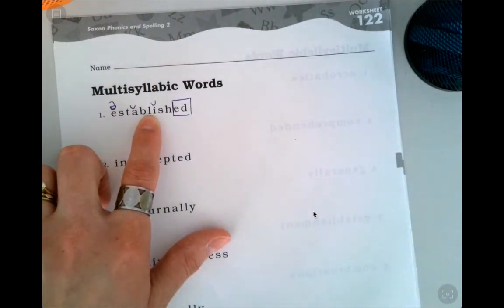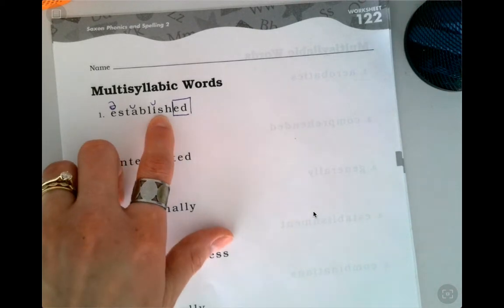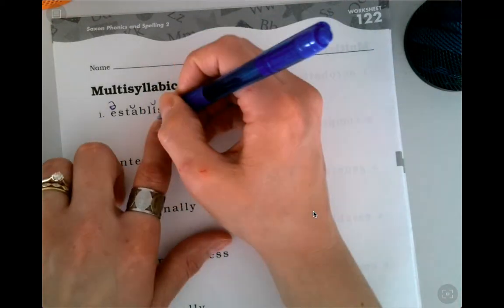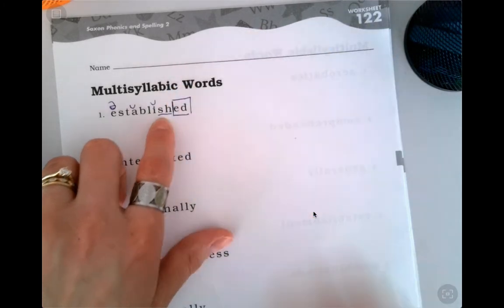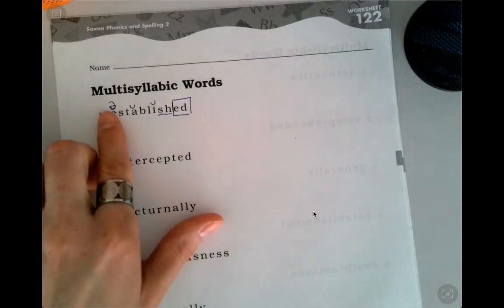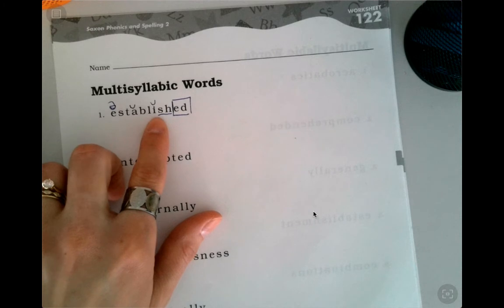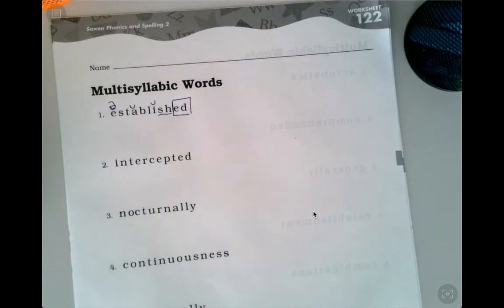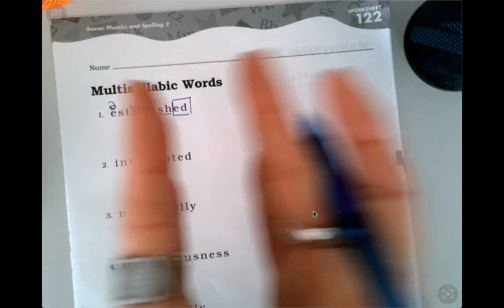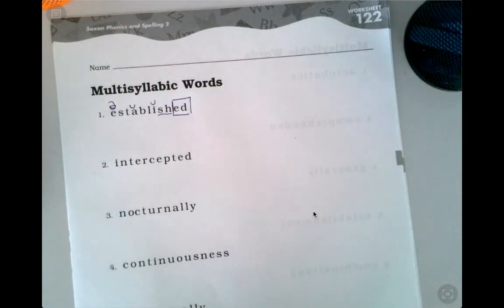Short. And then I have, what do you do when you see two consonants next to each other? Makes one sound. Underline. Okay, that's a digraph. Have I coded all my vowels? Have I coded everything that's like a digraph or a suffix? Yes. But clap and say established again. Established. How many syllables did you hear?